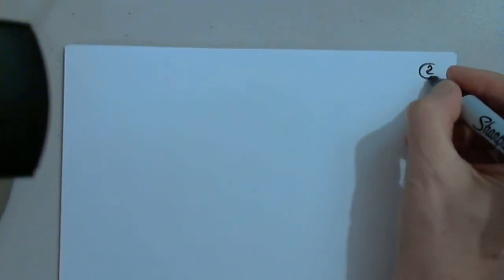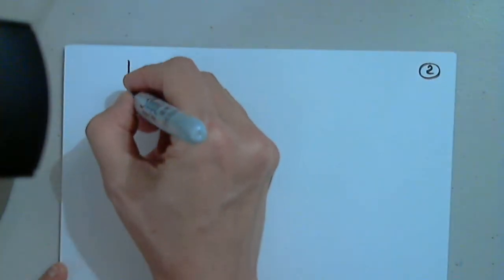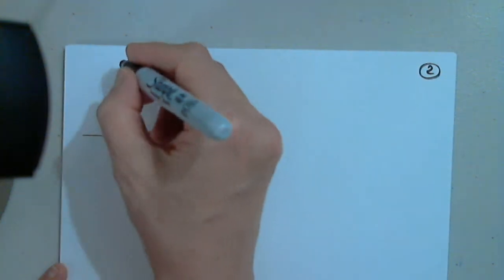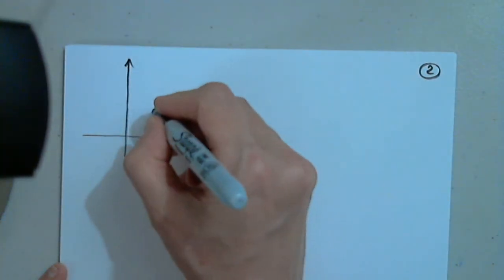Next in line, let's take a look at these functions. Let's start with this function.